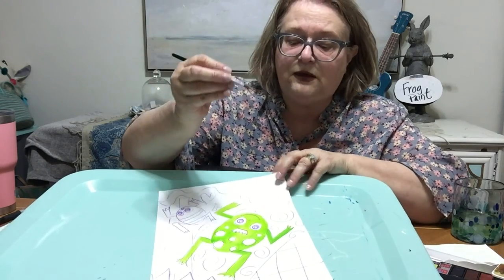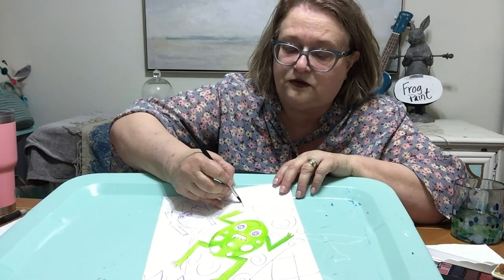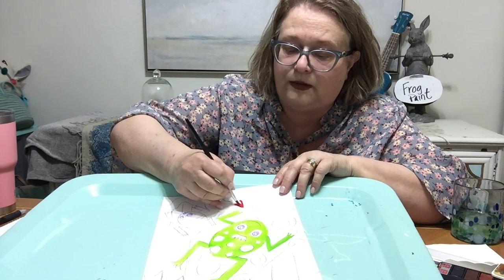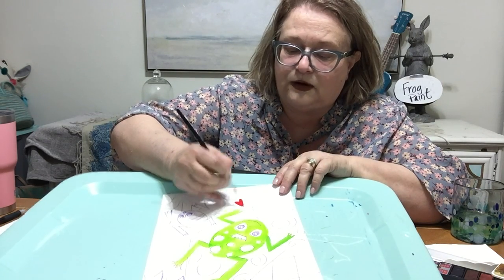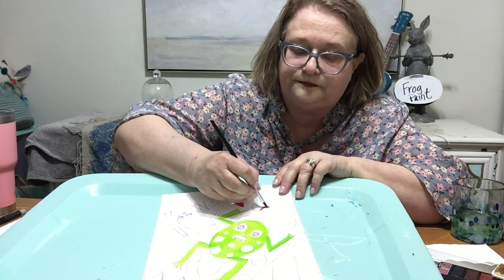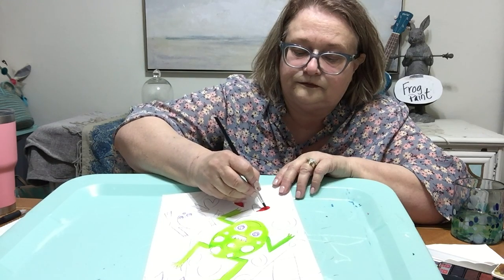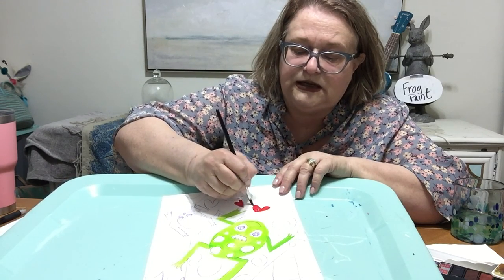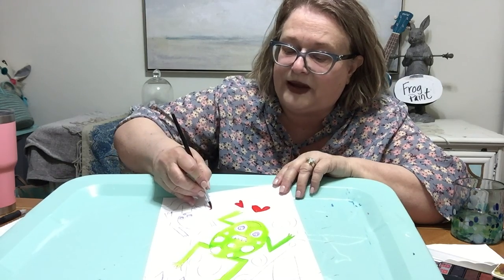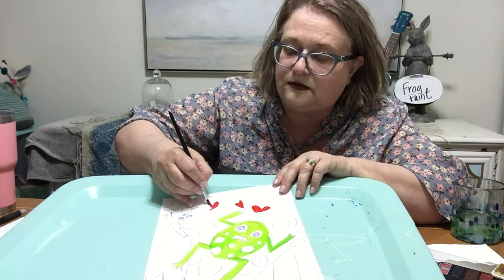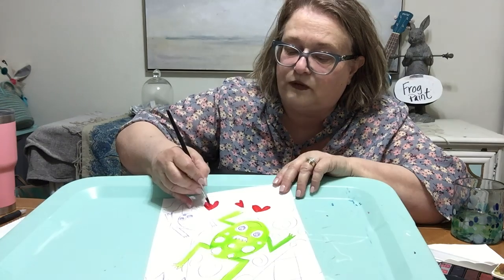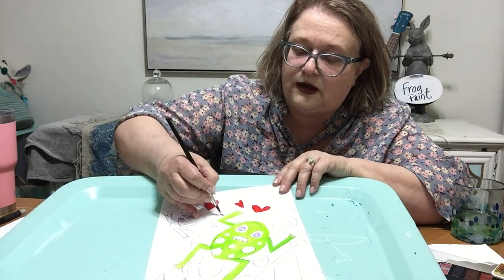Now, I did the same thing with the red. Went around in circles, not too much red water on my brush. And I've decided I'm going to come over and paint my hearts. Sometimes it's easier. I should have probably done the background colors, the bigger parts of the color, but it just can't touch the green. And so I have to do that.